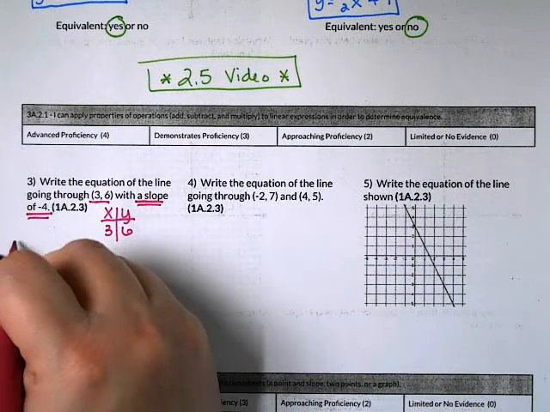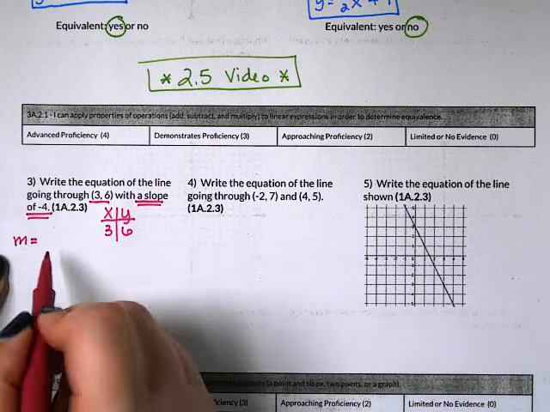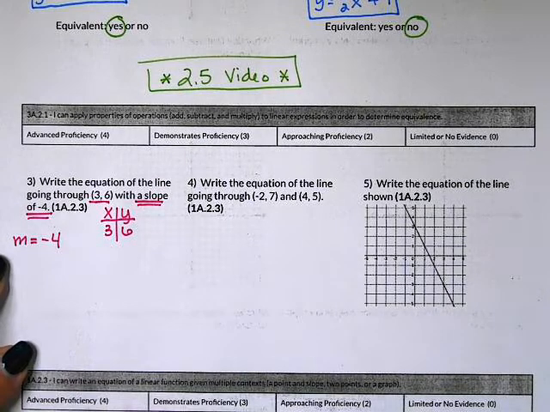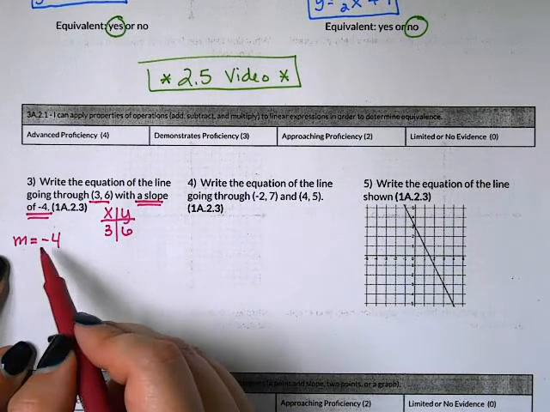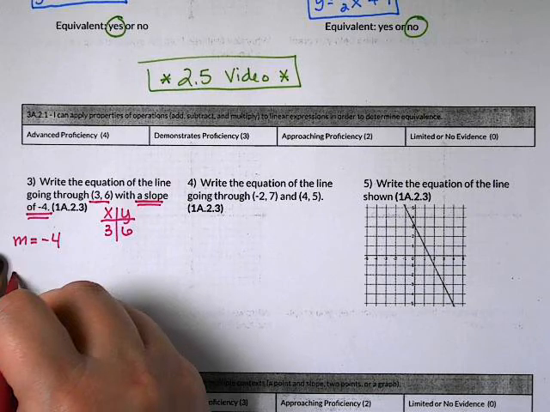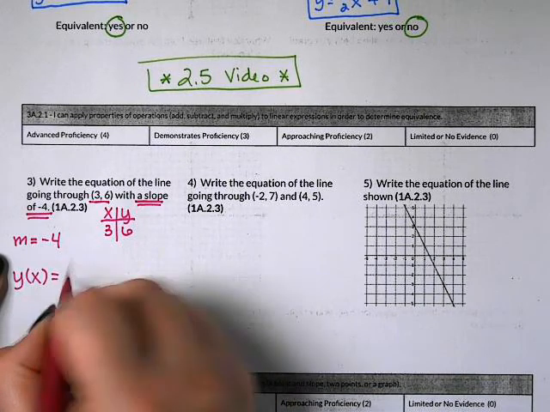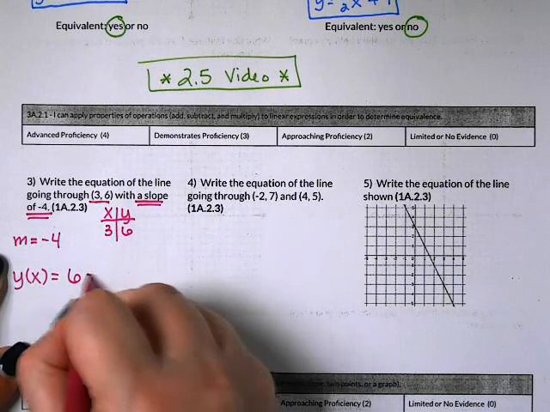Well, I know that slope is a pattern, and that when we write the equation, for slope we use m, so m is -4. Well, I have everything I need in order to write my equation because I need a point, a starting point, and I need a slope. So I'm going to go with y of x equals my starting y value, which is 6, and then I need my pattern, which in this case is -4.